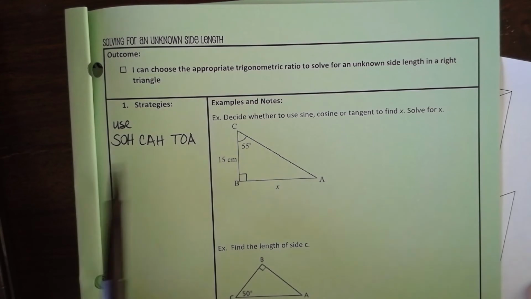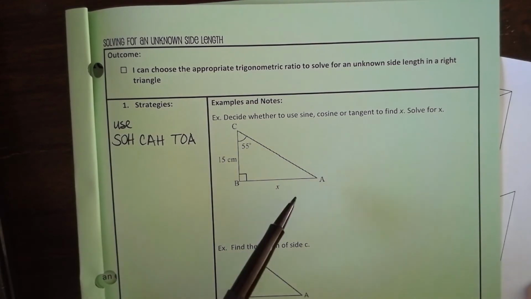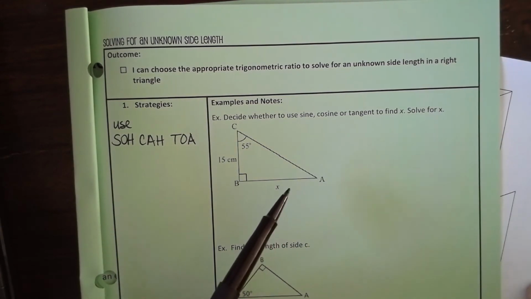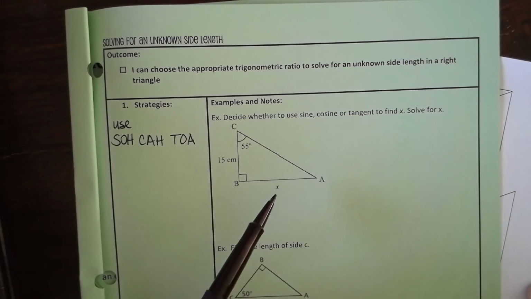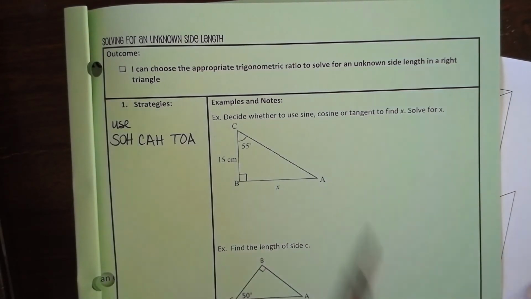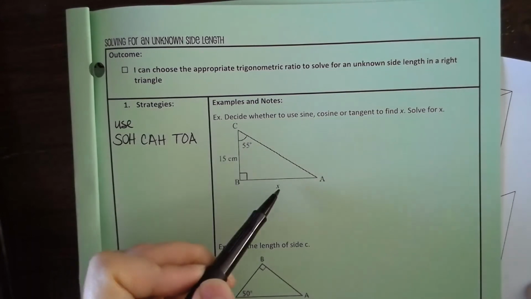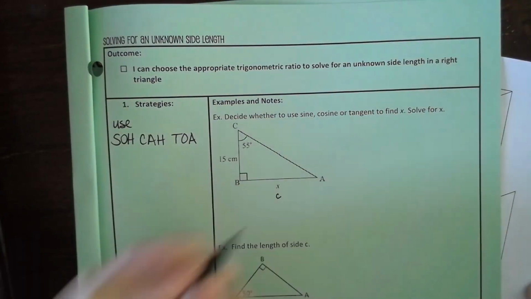So we're going to use SOHCAHTOA to help us decide which ratio we need to use to solve for x. We're looking for side x here. We can also call x little c.